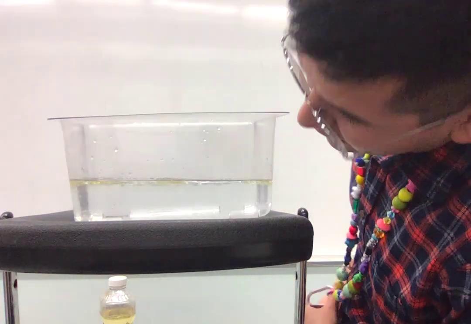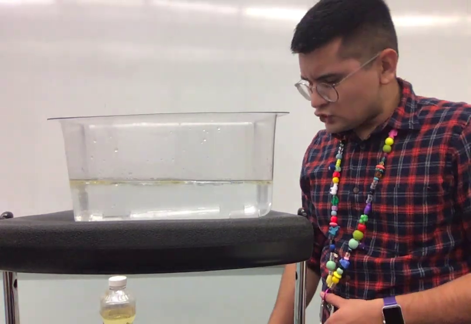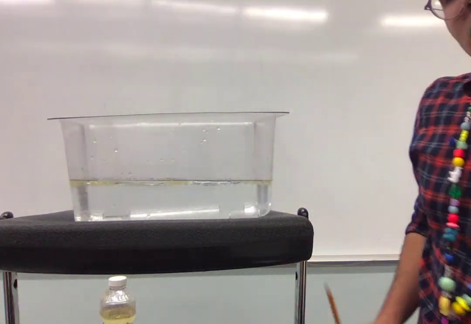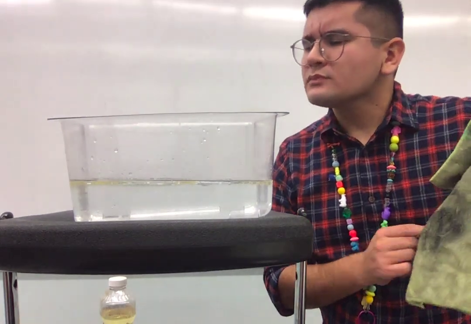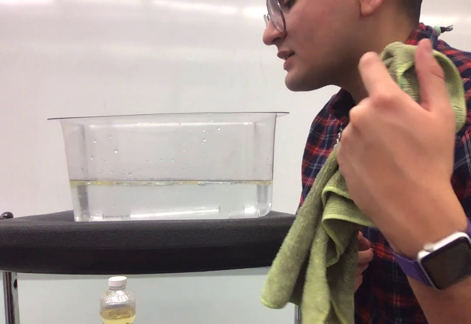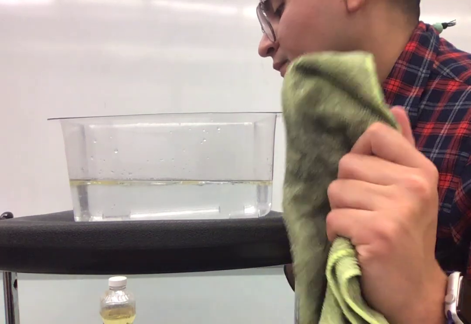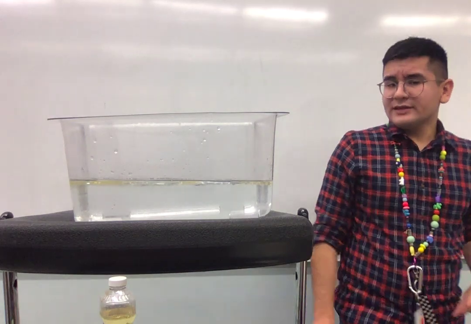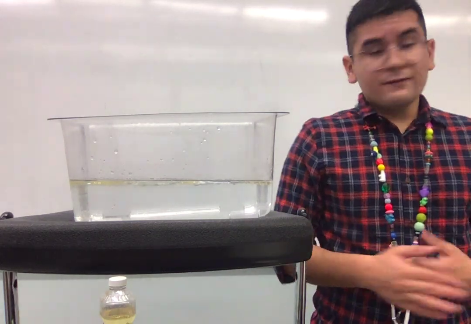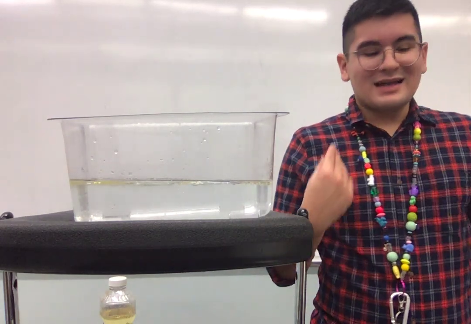I'm pretty sure the salt dissolved. So what would you call that? Is the salt soluble or not soluble? If it did dissolve, because I cannot see it anymore, what do you call that? Remember, if something is soluble, it does dissolve. If it is not soluble, it does not dissolve.